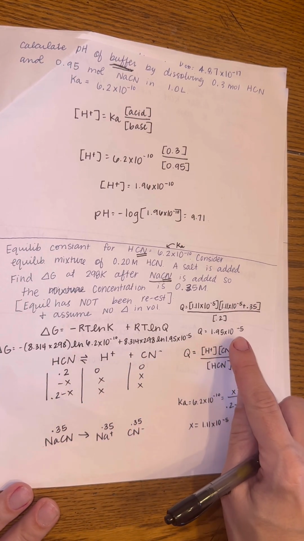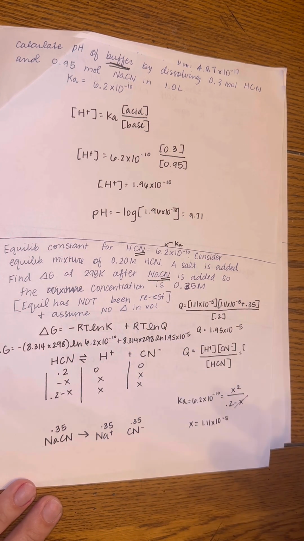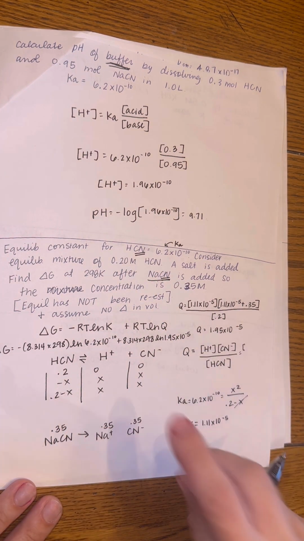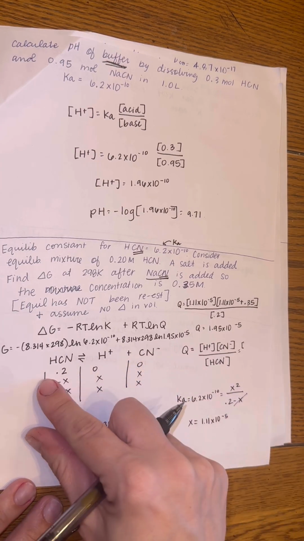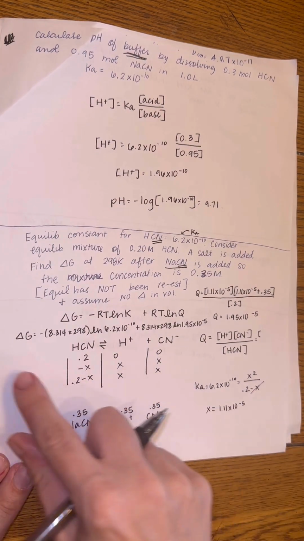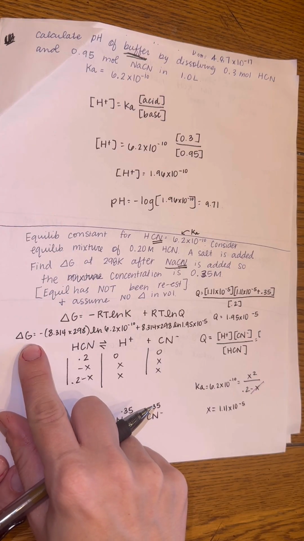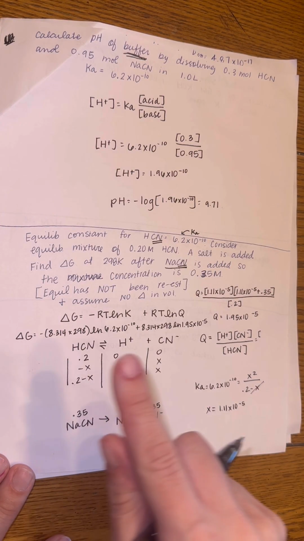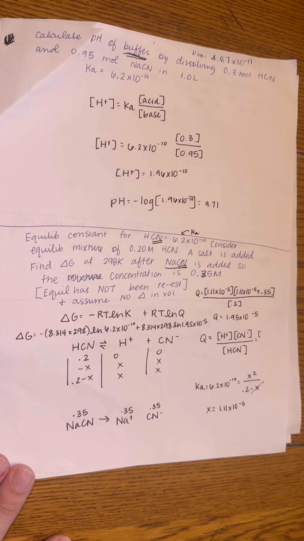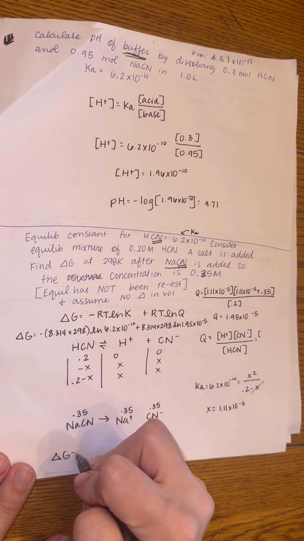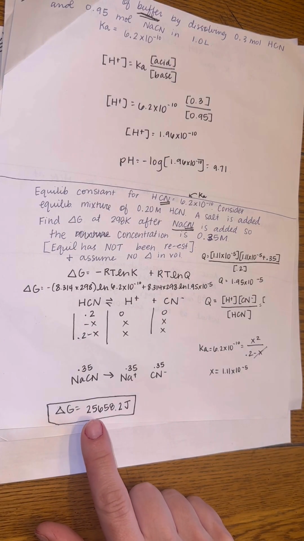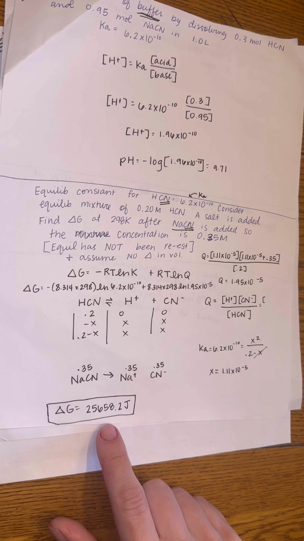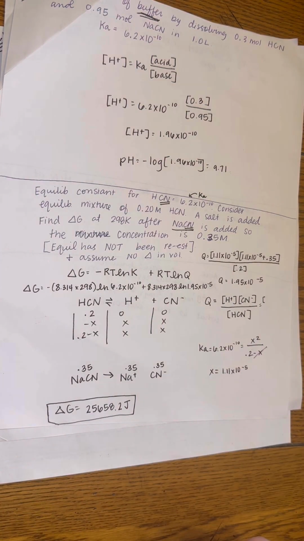And I just want to show you, Q is bigger than K, which means we need to shift to reactants. That makes sense because we have cyanide being added. So we need to shift to reactants. And if we're shifting to reactants, this should end up being positive when we're done with it. So these are just good conceptual ways to ask yourself, does this make sense? So let's get our answer, and I'll write it down here because I'm running into things. And so this is what we're getting for delta G. And conceptually that feels right, positive delta G. Let's go back to reactants.